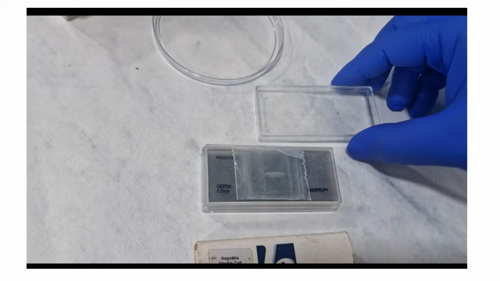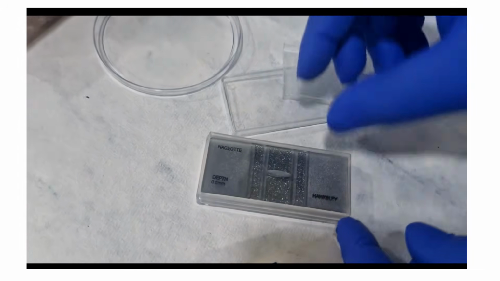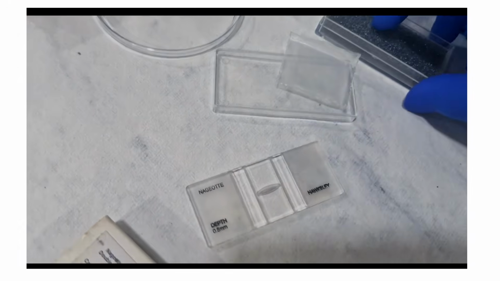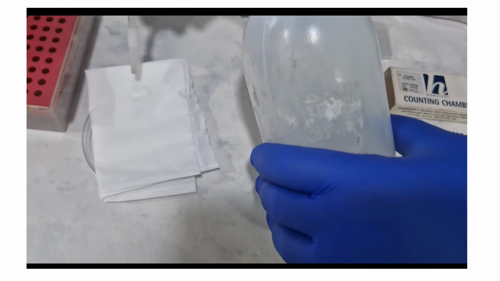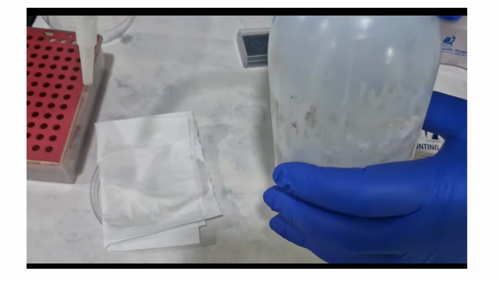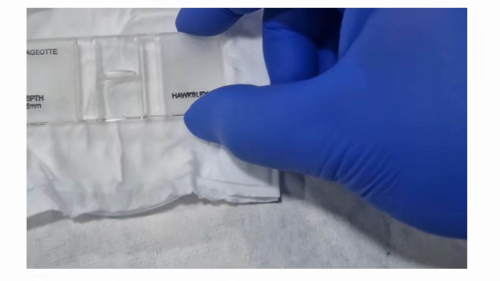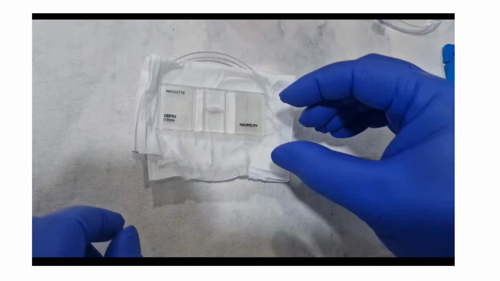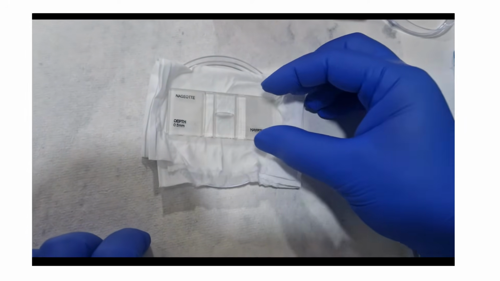This is a Nageotte's counting chamber. Place it on a moist petri dish to prevent evaporation. Place the cover slip on the Nageotte's chamber.